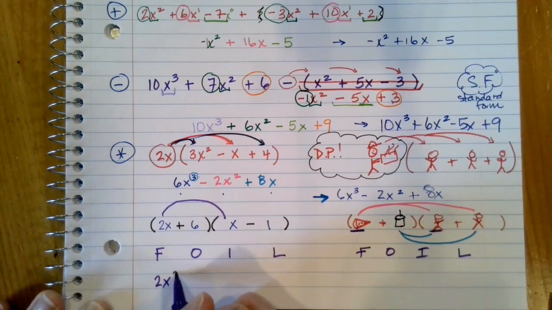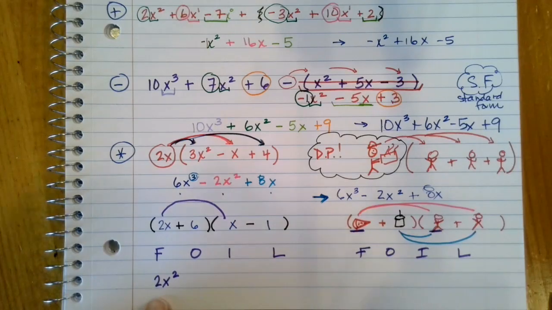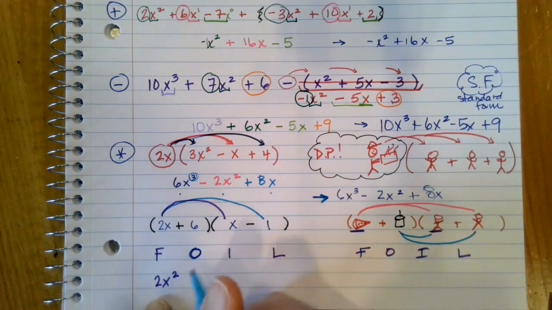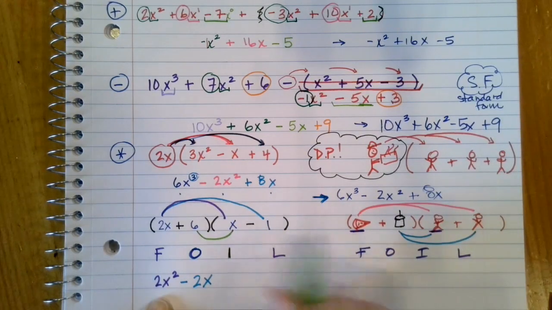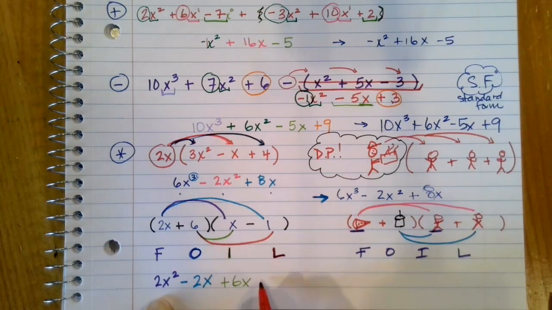When I multiply them, that's 2 times x is 2x squared. When I multiply my outside terms, that's 2x times negative 1 gives you minus 2x. Now I have my 6 times my x for my inside terms, and that's 6x. And then my last is going to be 6 times negative 1, which is negative 6.